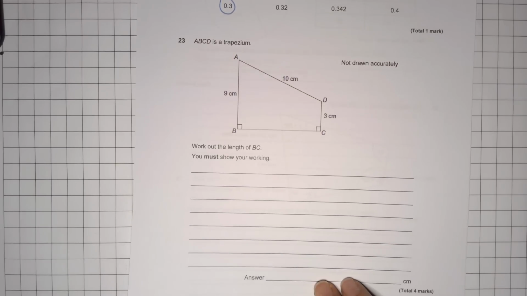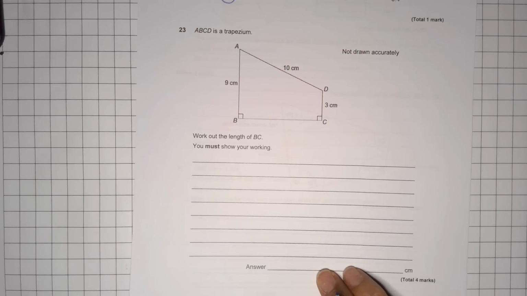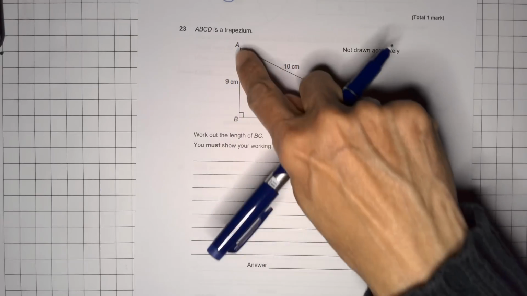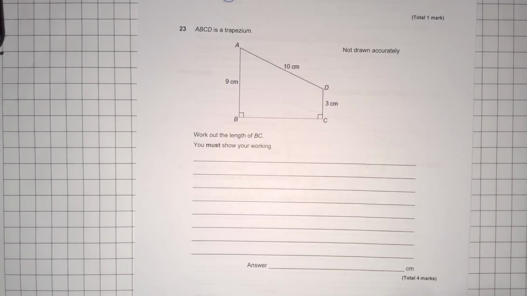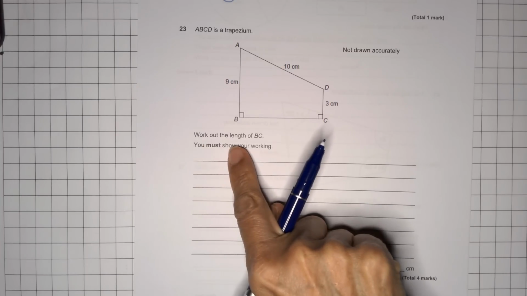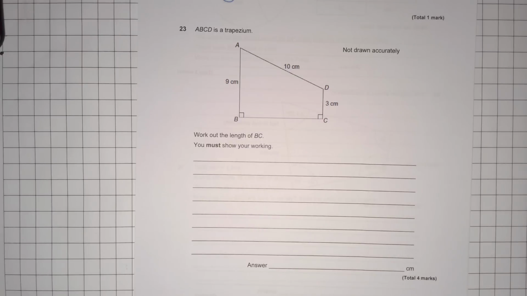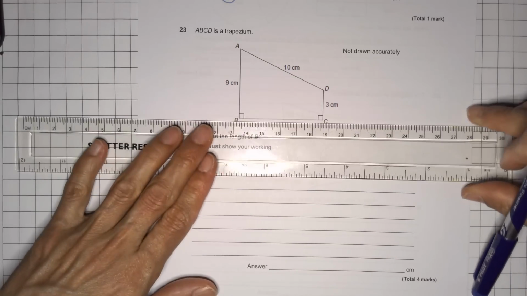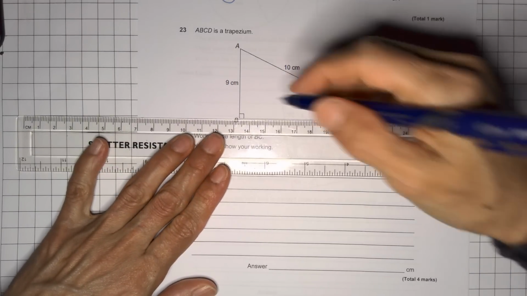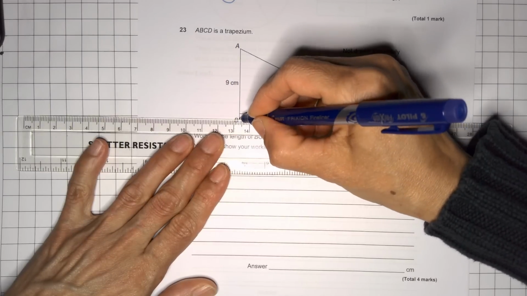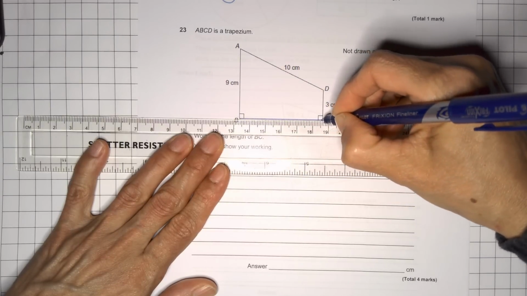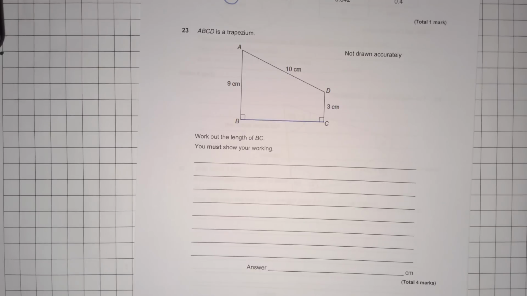Now we're moving on to question 23, and 23 is quite nice, except that you need to kind of spot what this question is about, because they give us a trapezium, and you might start to think, oh, it's something to do with area, but it isn't. It says work out the length of line BC, and spot where line BC is. Line BC is down here, so they're asking us what is that distance there.